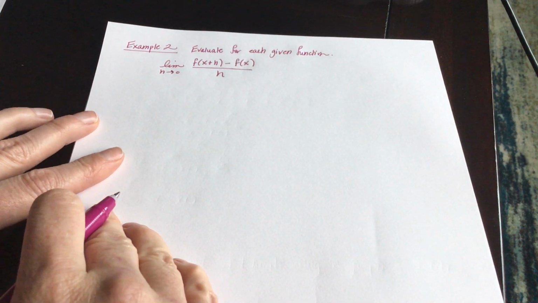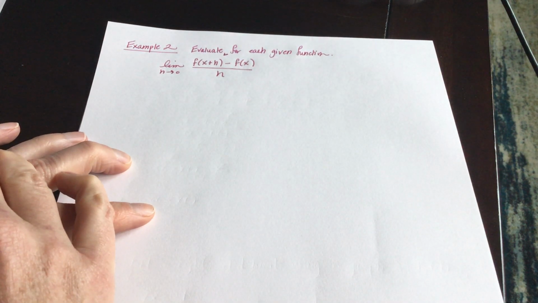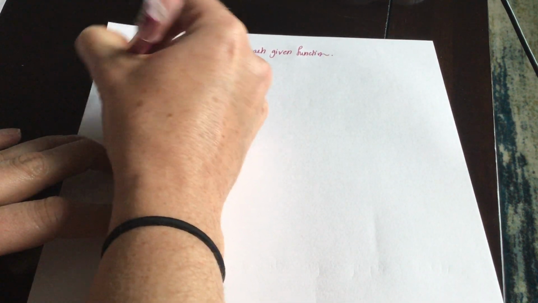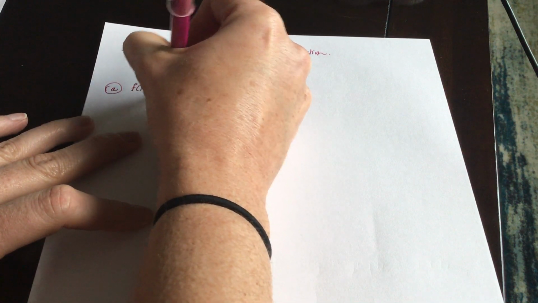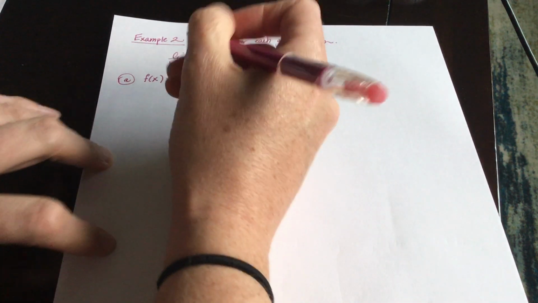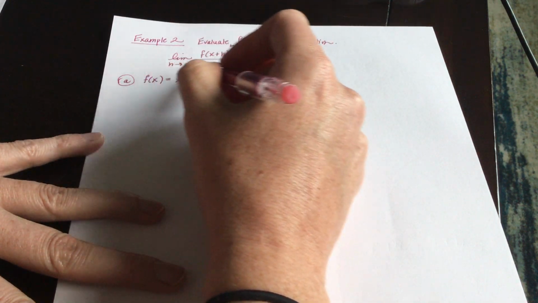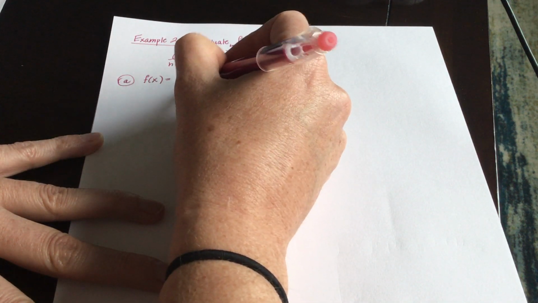Sorry. All right, last example, example 2, evaluate this limit expression for each given function. So part A, let's say I give you f of x equals x squared minus 7. I'm going to do a little more writing than what we would really have to do, but I hope it makes sense. So we're trying to figure out what this expression equals if f of x is defined as x squared minus 7.